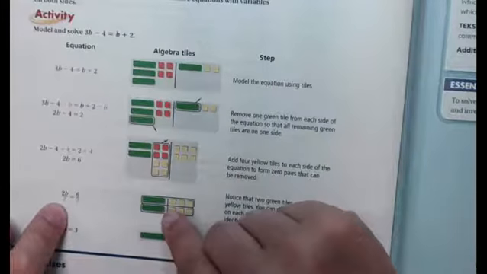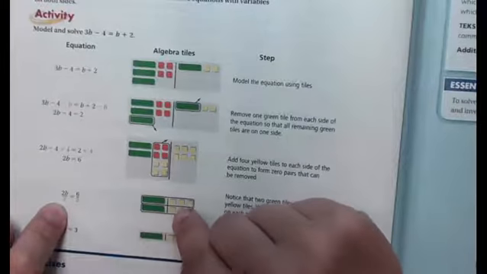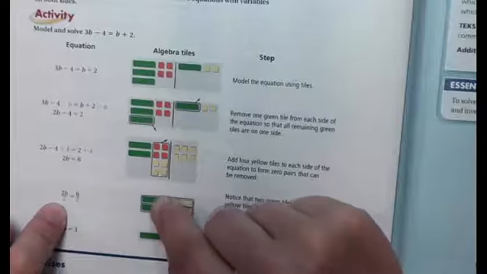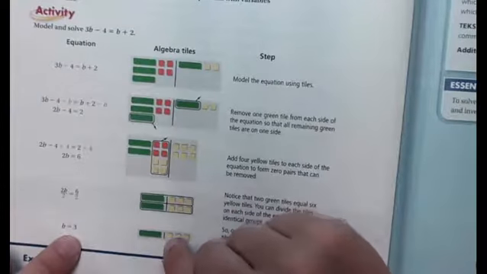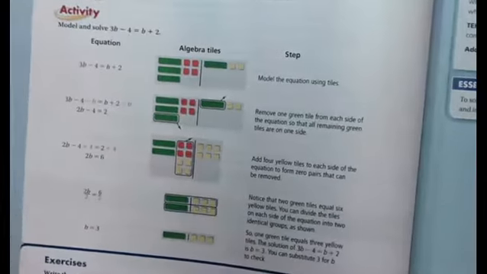Now that's hard to show with the algebra tiles, so what they do is they put the x's, and we want to divide up the right side evenly. So since there's 6, that means 3 and 3 can go with each of the x, which means my answer here would be 3.